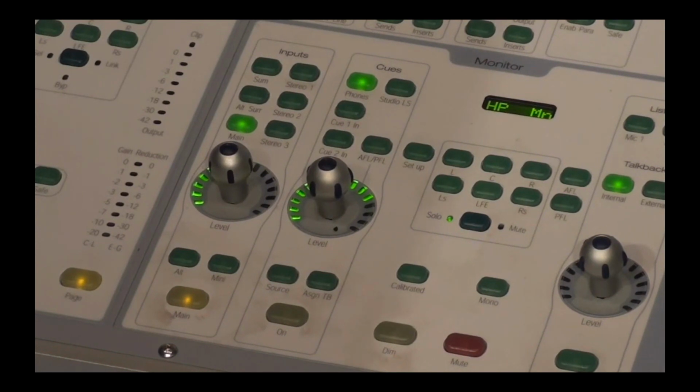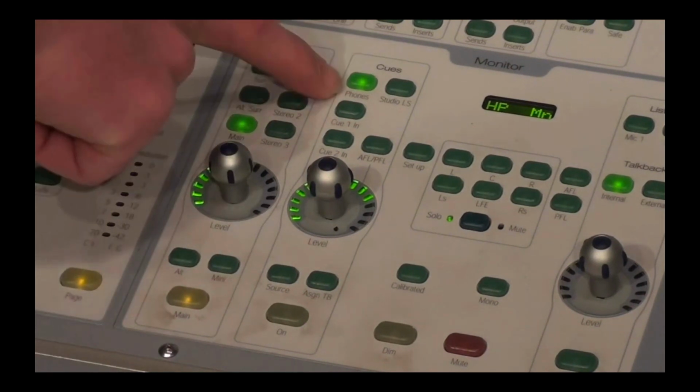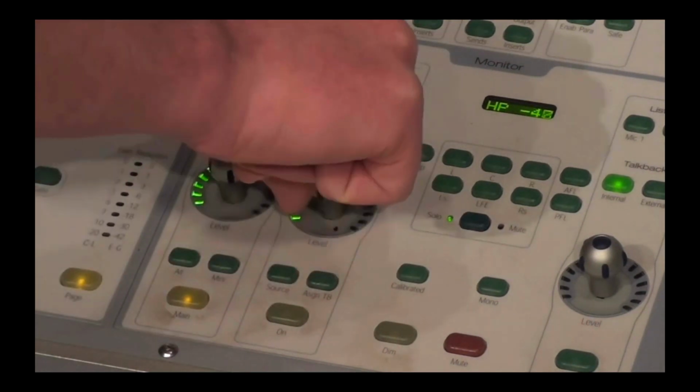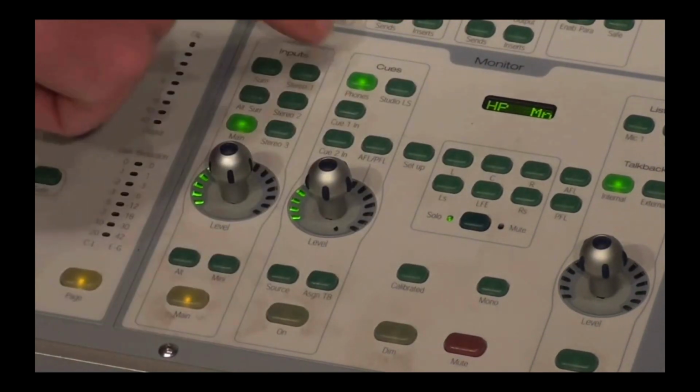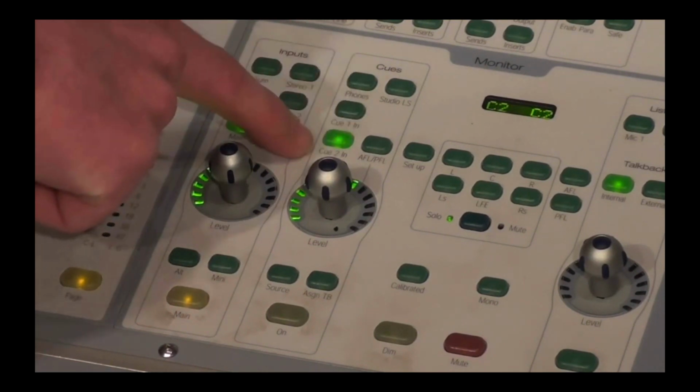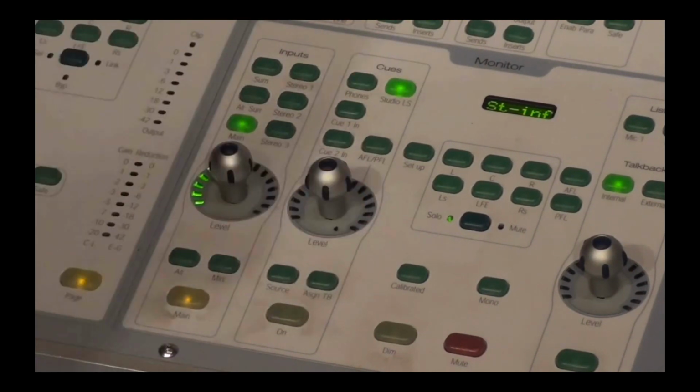plug built directly into the D command. That would be if we were listening to headphones in the control room, phones is what we'd want to control. So basically this knob right here can control a lot of different things. The phones, Q1, Q2, and the studio loudspeakers all being controlled by the same rotary encoder right there.